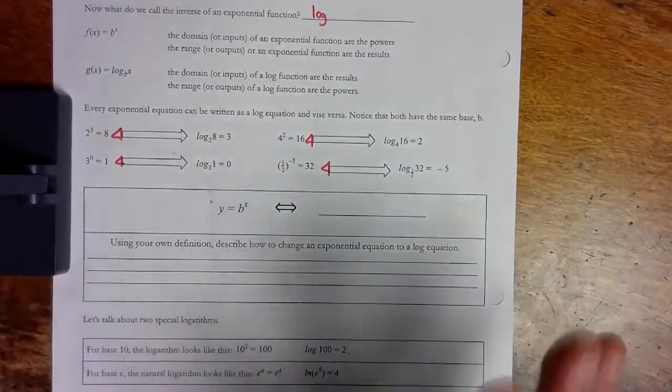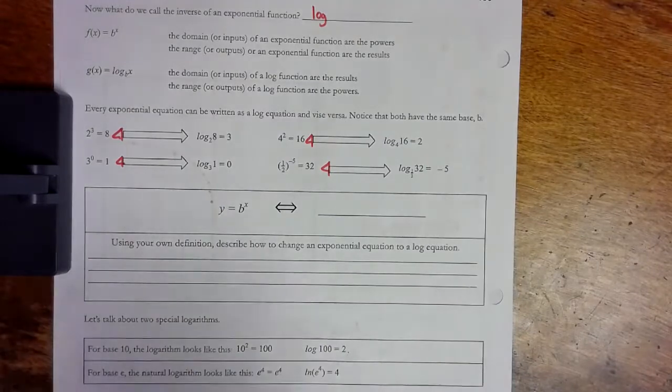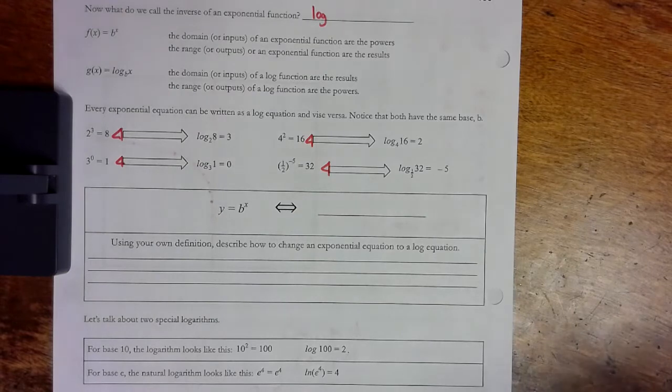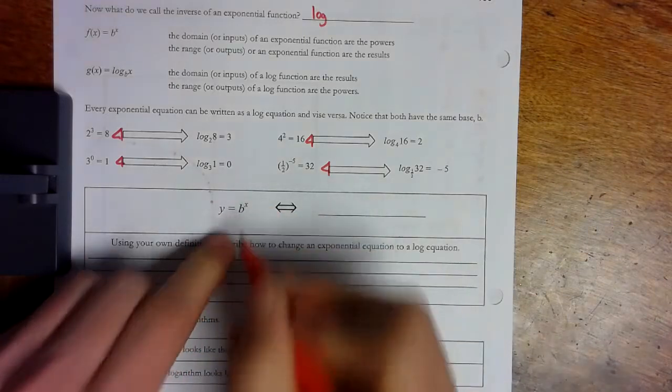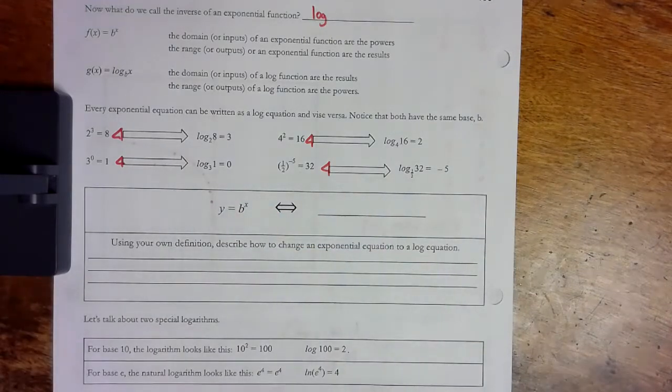This is the key to the whole unit. If you can convert between an exponential into its corresponding log and vice versa, you're going to be able to solve these equations. You're going to be able to do so much with this. This is really the key to the whole thing. So let's take a look and see if we can't come up with a clear way of how to do this. So I have an exponential here, and I want to write a log.